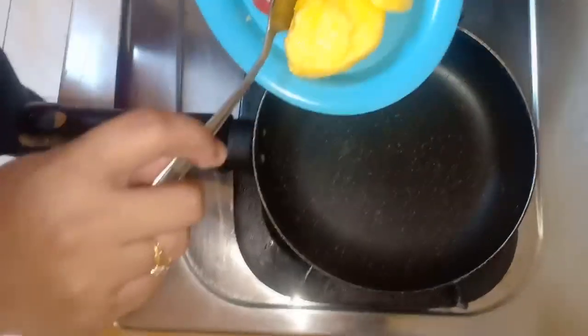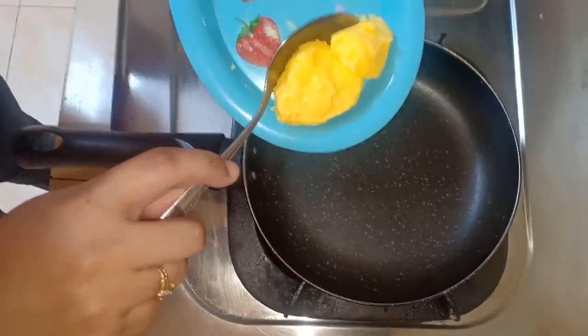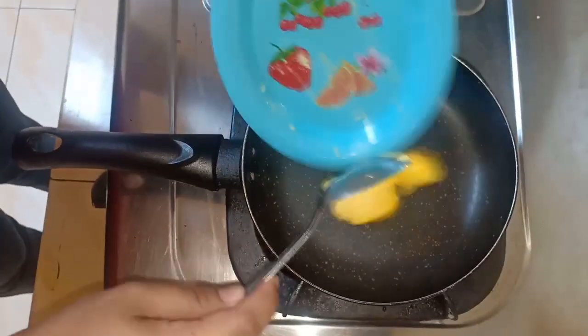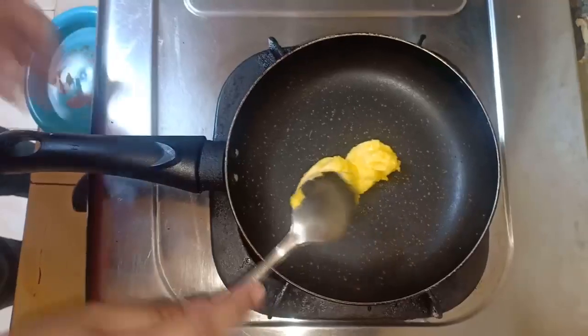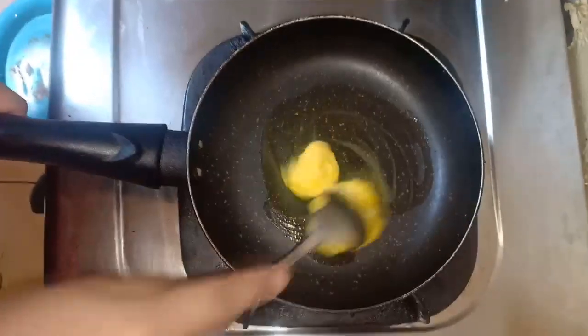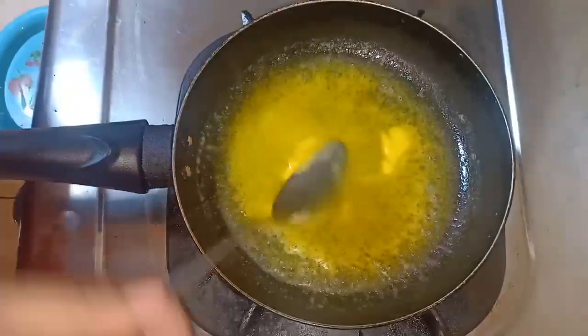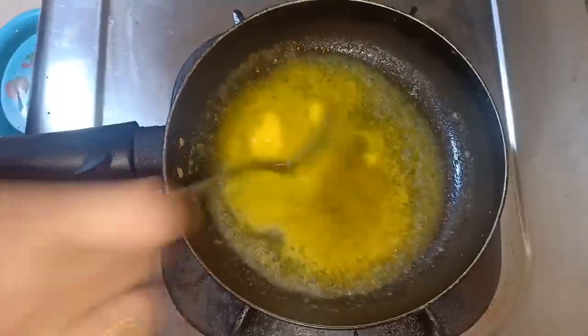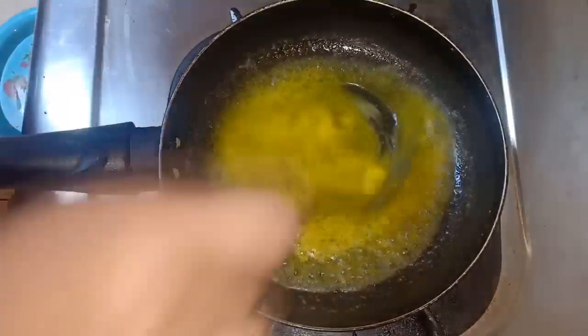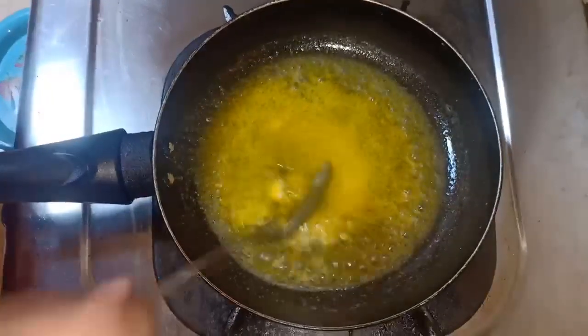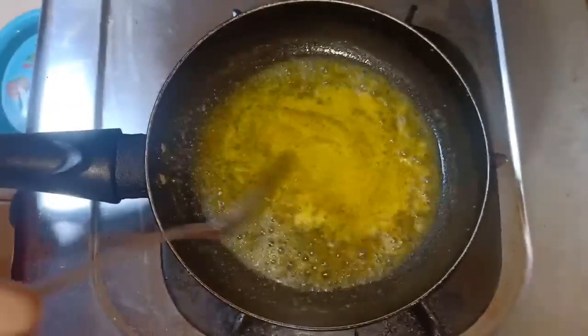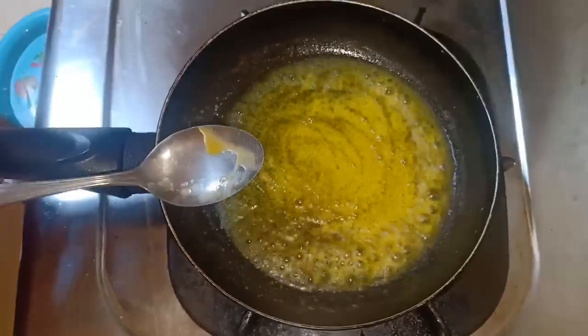Second, put the butter on the frying pan and melt the butter. Okay, 3 tablespoons of butter. Wait until the butter is totally melted, like this. And if it's done, turn off the stove.